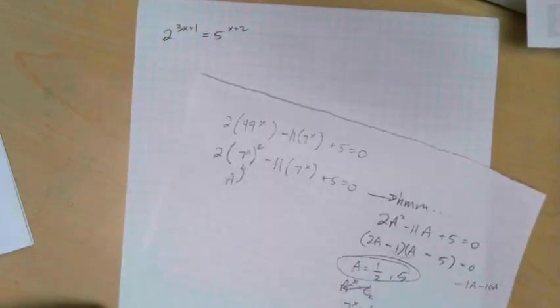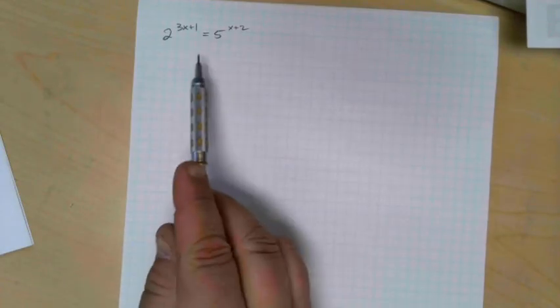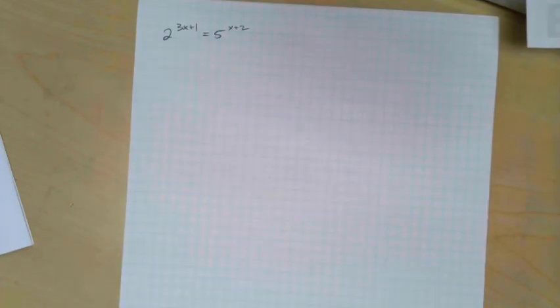Like when I had two bases a couple of times ago, 49 and 7, I could rewrite 49 as a power of 7, and then I could solve it like that. But there's no way I can write 5 as 2 to the power of something. Well, I guess we could, and I remember somebody did it in class one time. That was pretty cool and interesting.